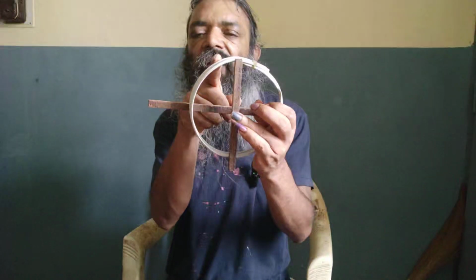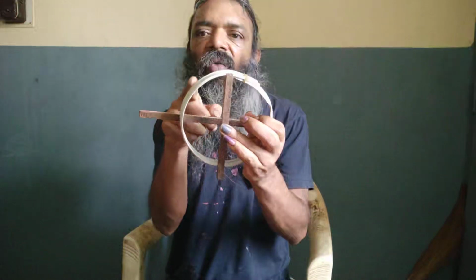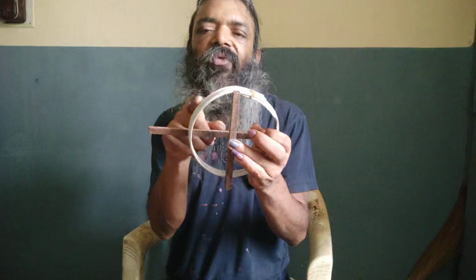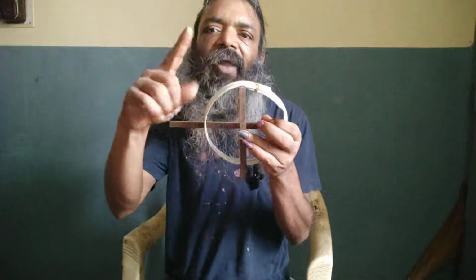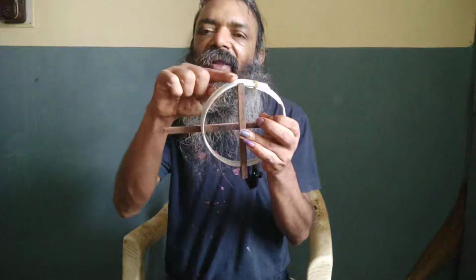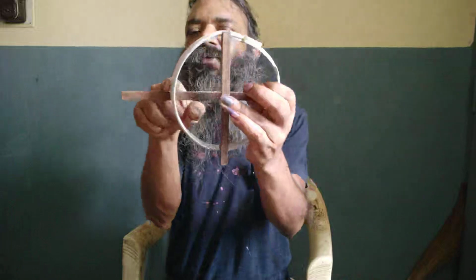Now I have 2 points: one is x comma y, and the other is x plus delta x comma y plus delta y. What is the length between them? If these 2 points are at a large distance, it will behave like a circular arc.